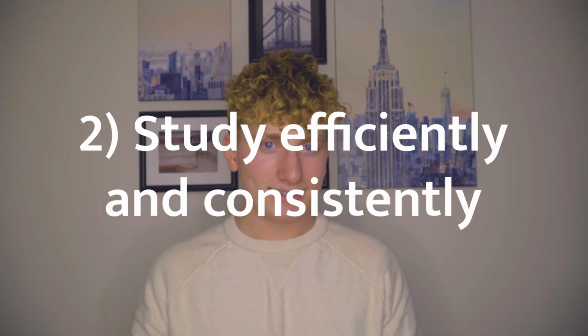My second piece of advice is to study efficiently and consistently. At Brown, we are offered 3 major resources to study for organic chemistry exams. Firstly, were textbook problems. Secondly, were undergraduate teaching assistant packets, or UTA packets, made every week by the TAs. And finally, were homeworks given before each exam that were made by the professor and meant to mimic the problems that we would see on the exam.